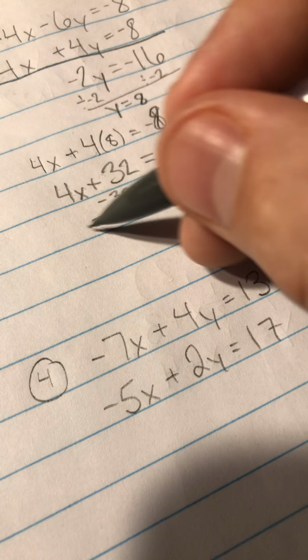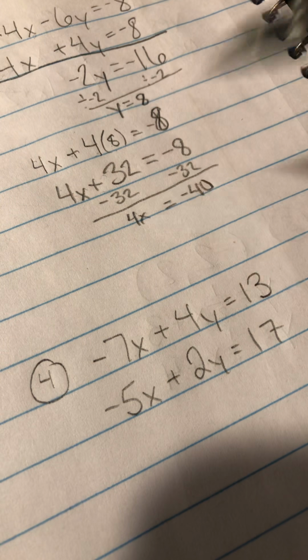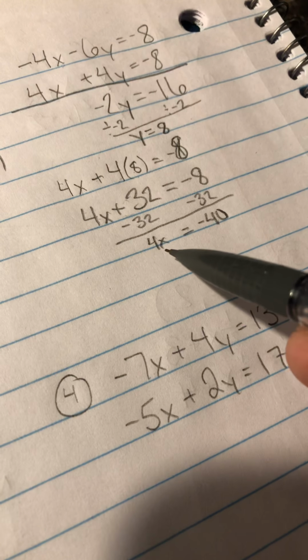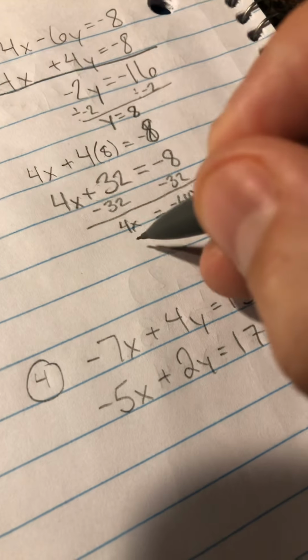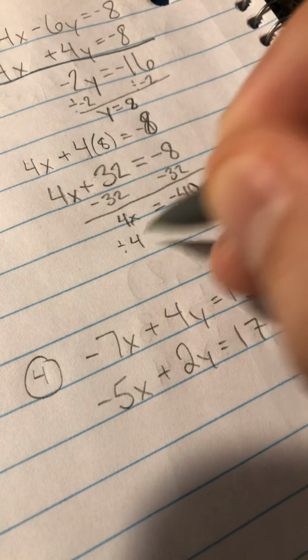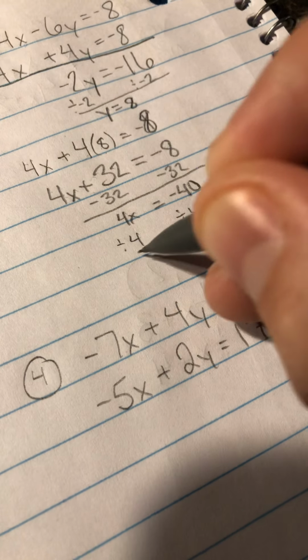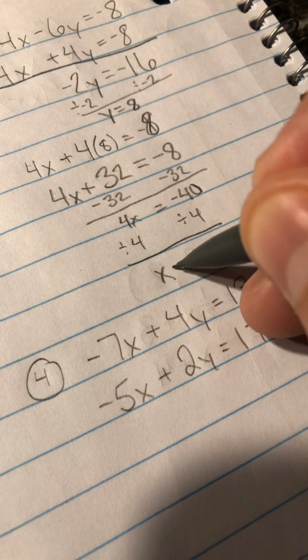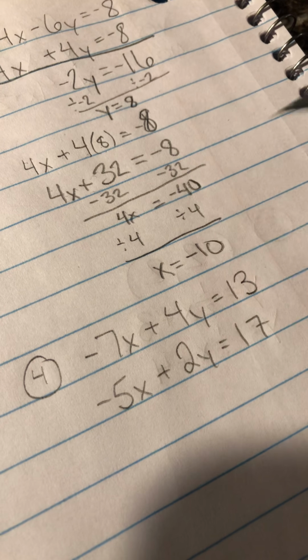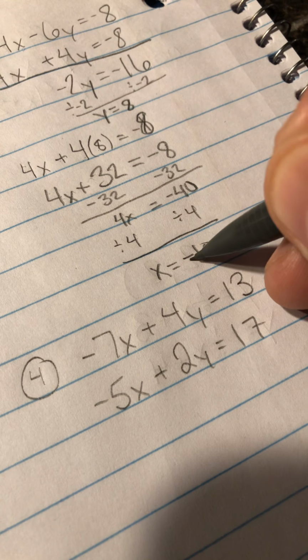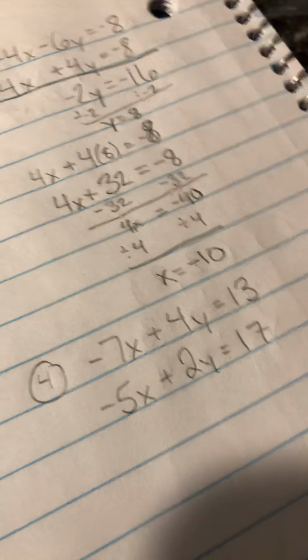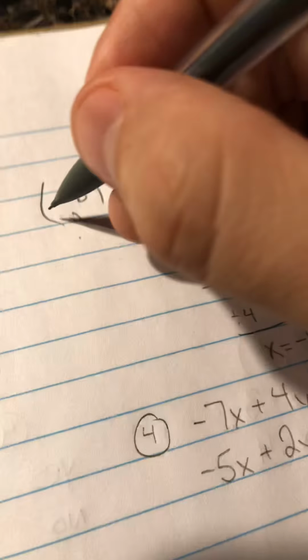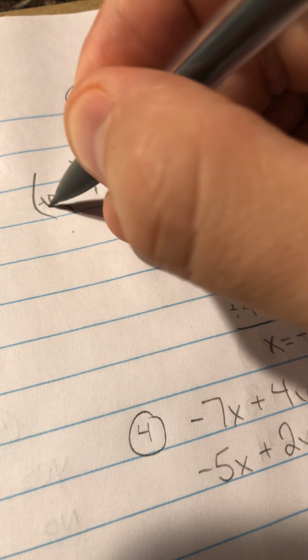That's going to equal, and then bring down your 4x. That guy hadn't been used yet. Now, it is 4 times x, so like we've done so far, divide by 4. Divide by 4. And that gives you x is negative 10, because negative divided by a positive gives a negative. 40 divided by 4 is 10. So go up here to your x, and it's negative 10.